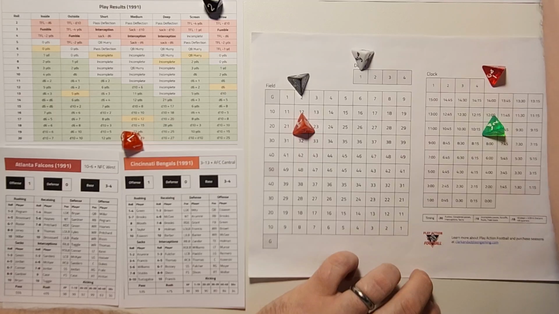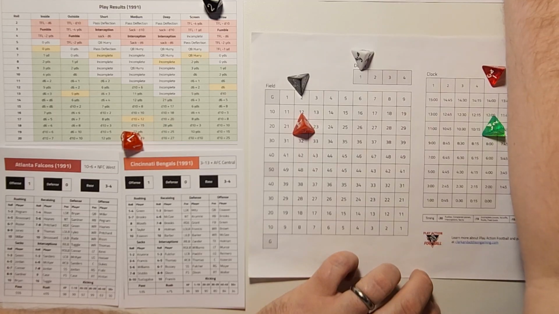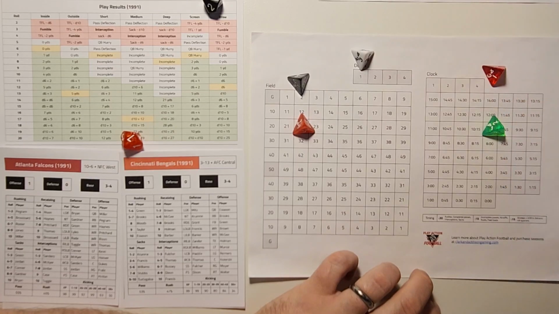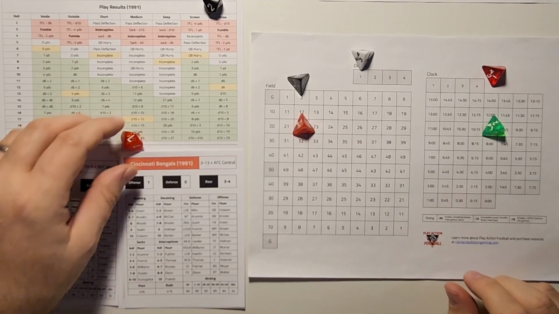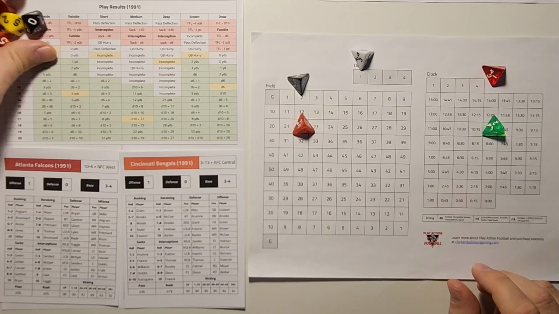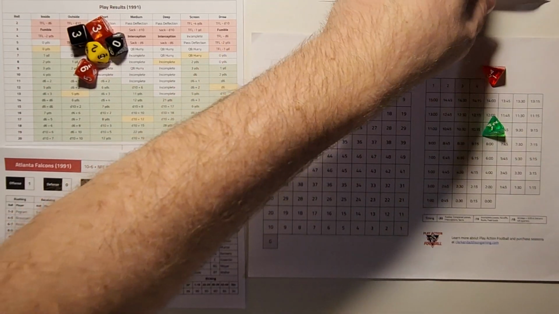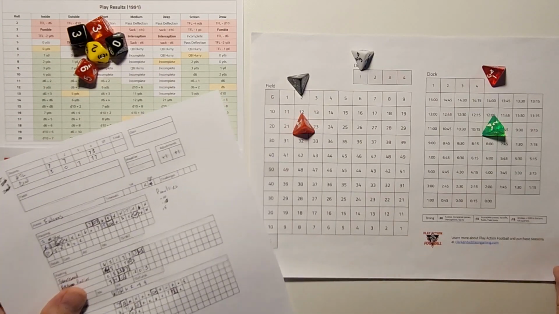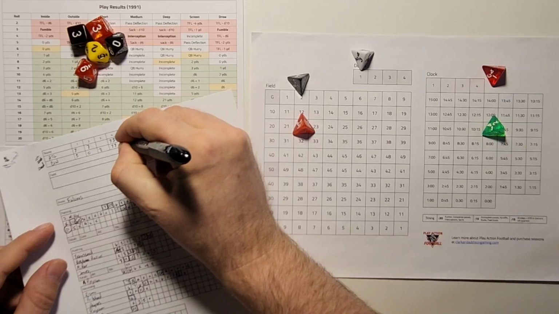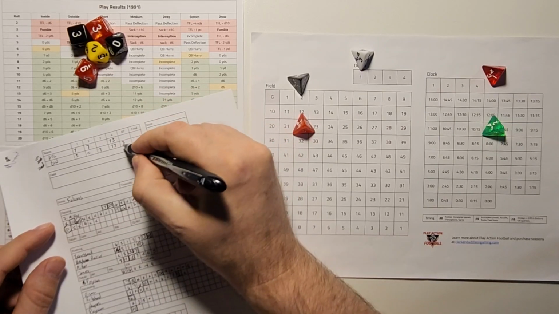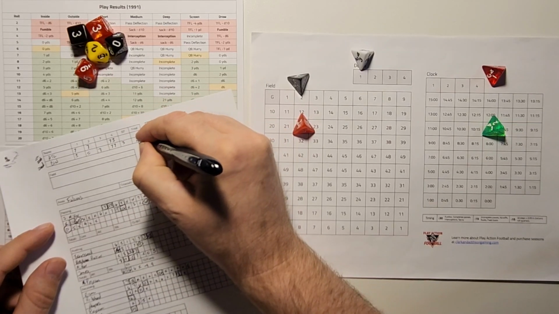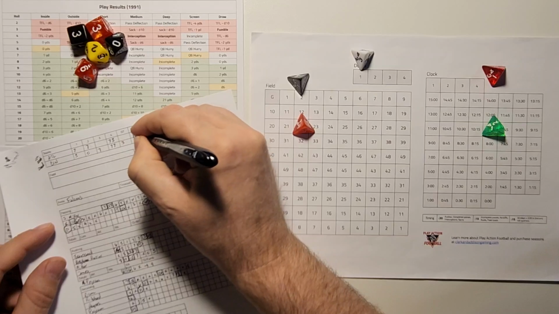Let me put that in here. So field goal from 29 yards is the game winner. Oh man. All right, so final score here in overtime is 21 plus 6 is 27. 21 plus 3 is 24.